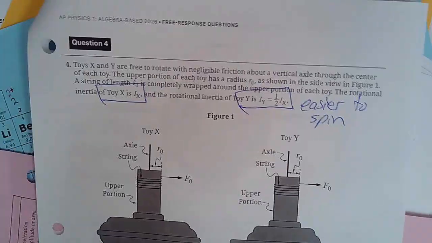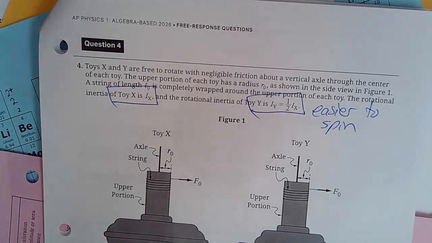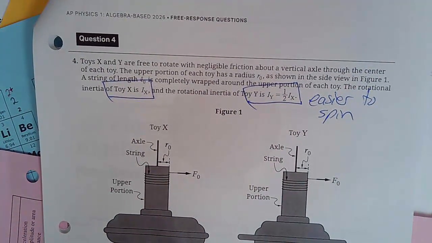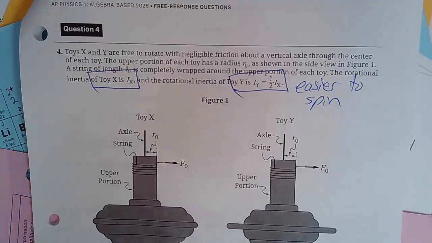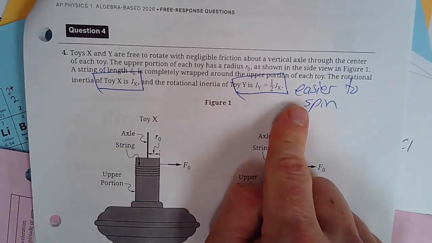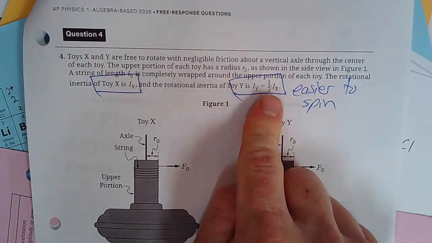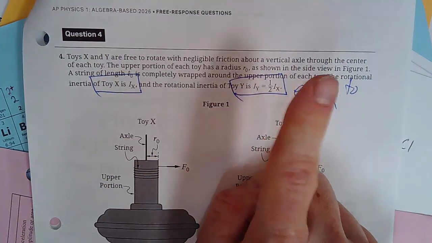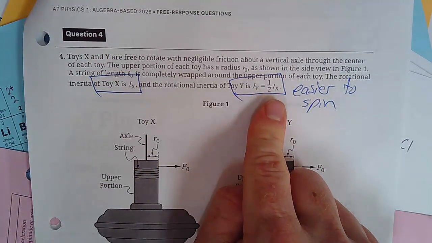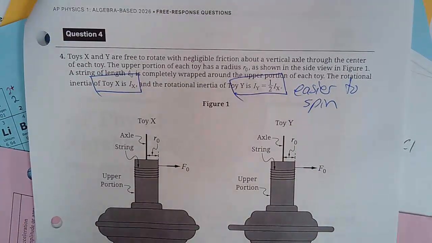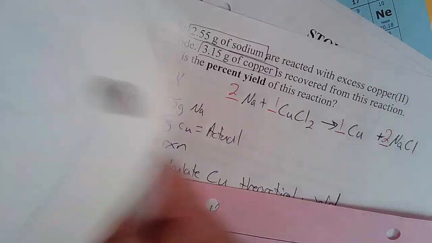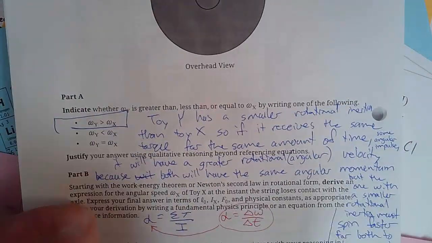Now, this problem, number 4, this thing gave me all kinds of troubles, and it really wasn't that bad. One thing that really did help me as I was going through this is just realizing, hey, the one with less rotational inertia is going to be the one that's easier to spin. So that is going to help you with the reasoning here.